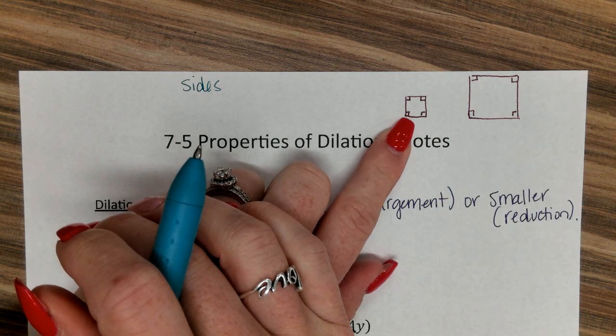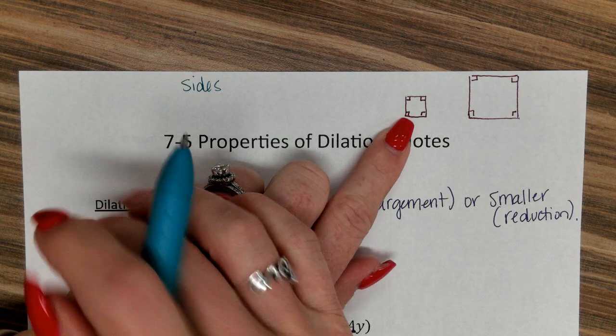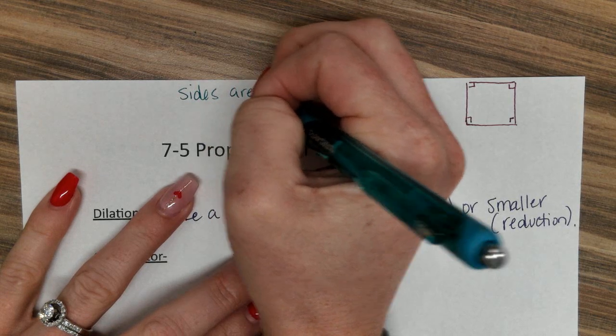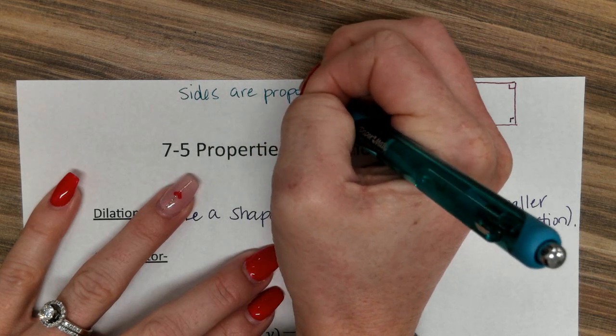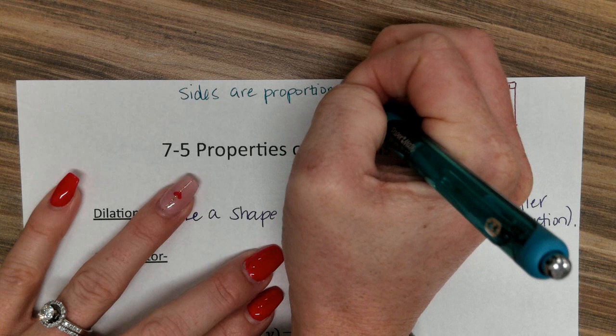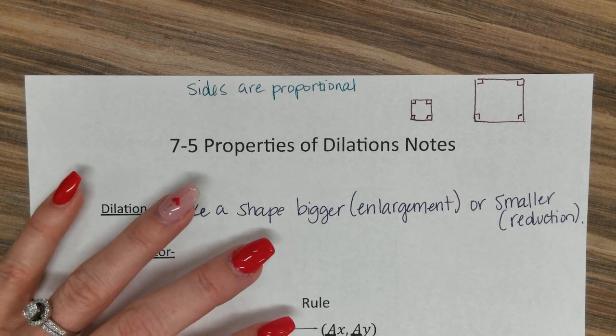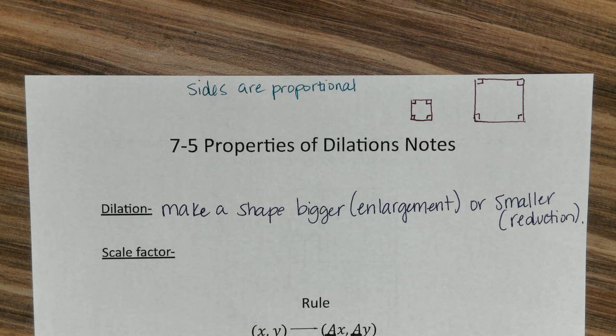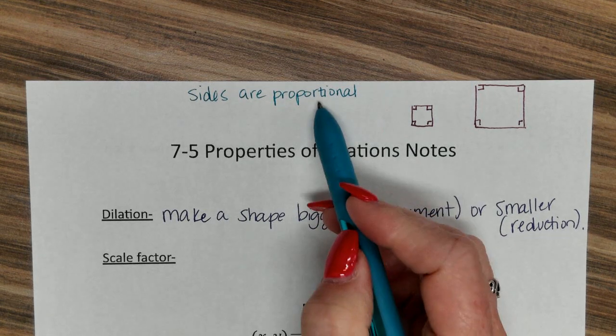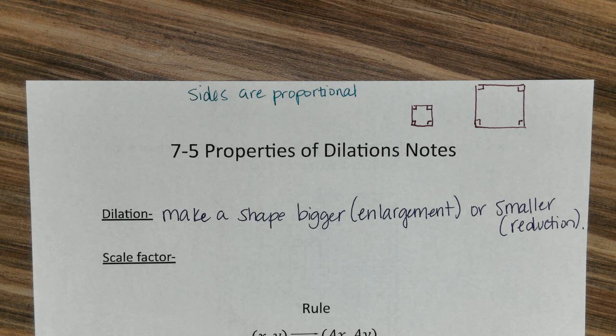No. The sides are not congruent. The sides are proportional. Meaning, if I make it 2 times bigger, then every side is 2 times bigger. They are not congruent. Did y'all hear me? The sides are not congruent. They're proportional.